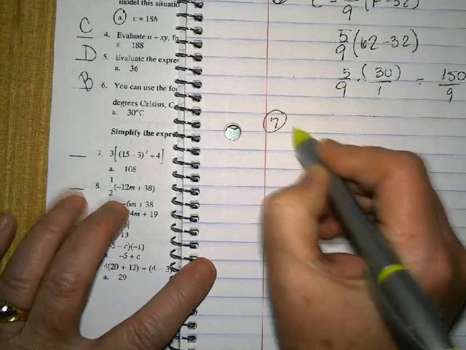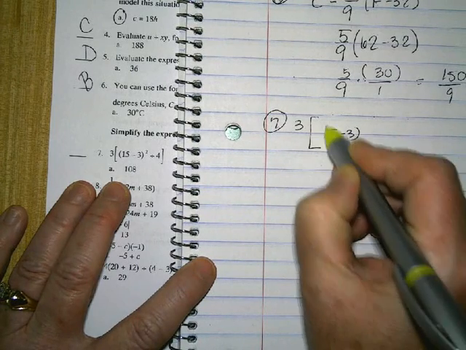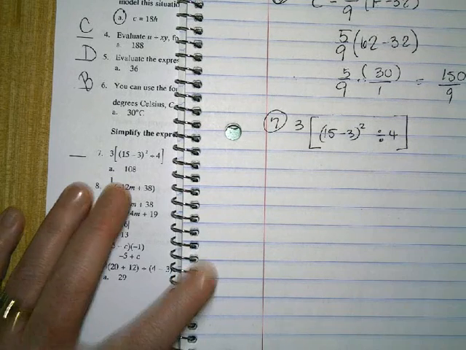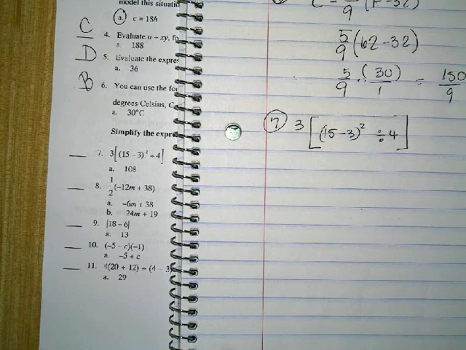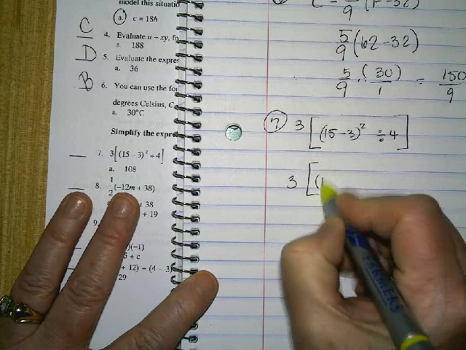Number 7. Number 7 says 3 with a bracket, 15 minus 3 squared divided by 4, into bracket. What's the first thing you need to do here? Okay, so this says 15 minus 3, which is 12.